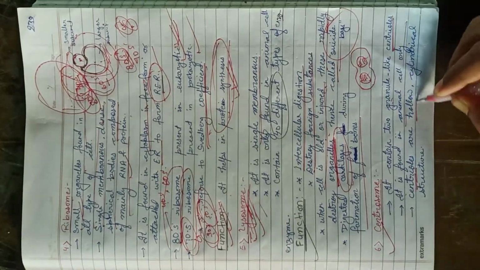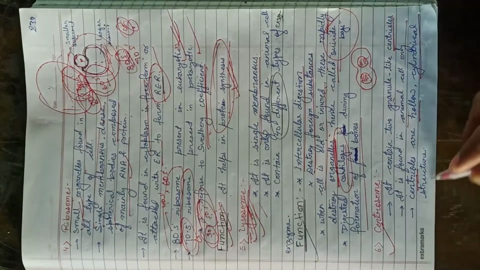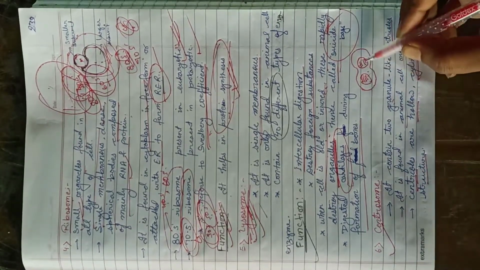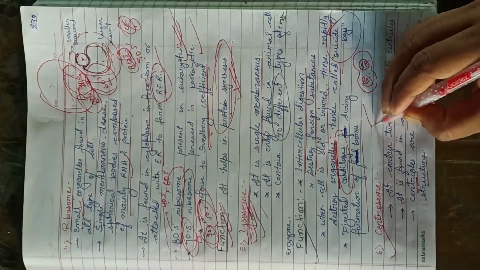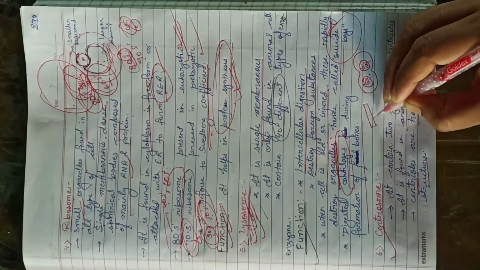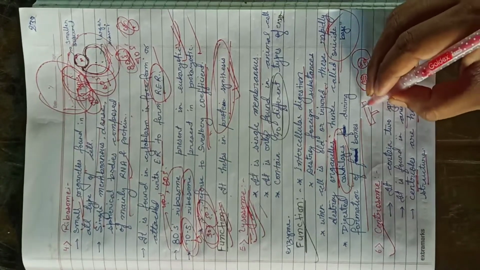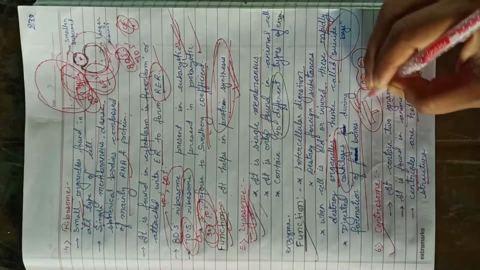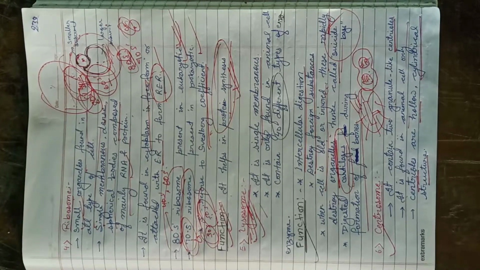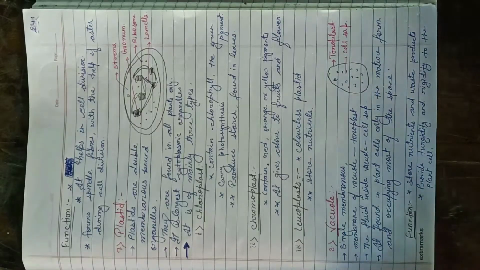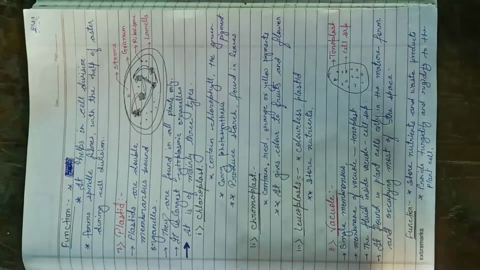Centrioles are hollow cylindrical structures. This is the centriole. This is the hollow cylinder. The complexity of the centriole looks like this. Here the aster forms in the cell cycle. Now look at the function of the lysosome.